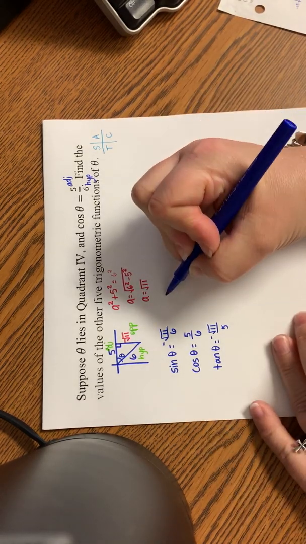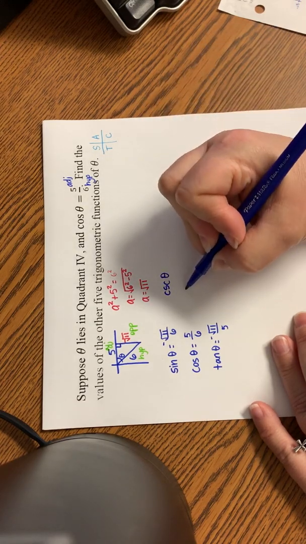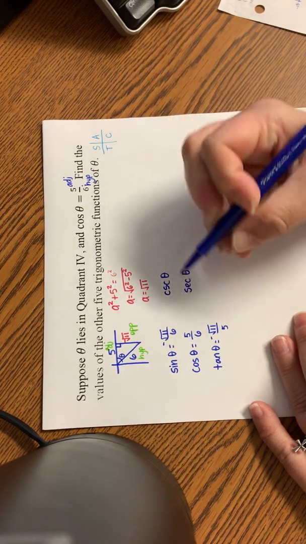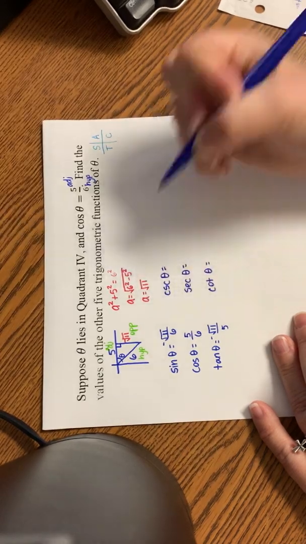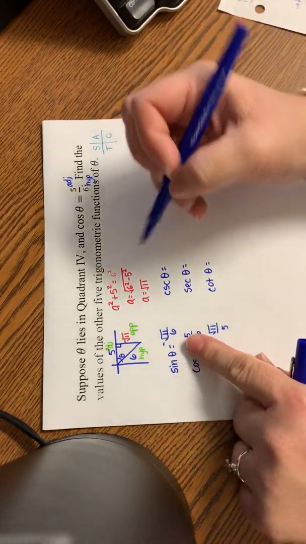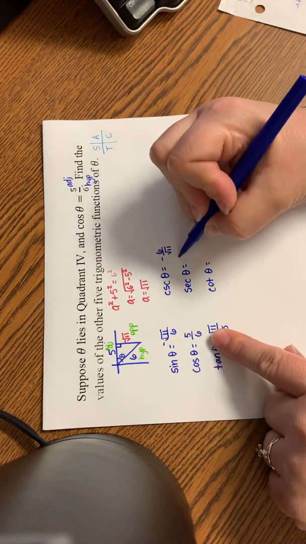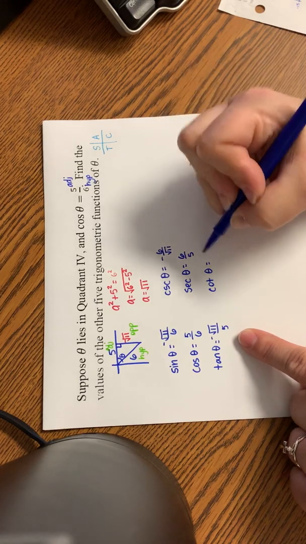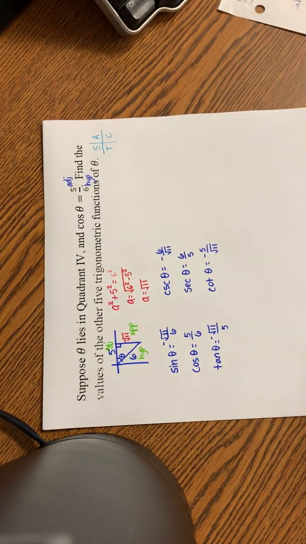So sine is opposite of cosecant. Cosine is opposite of secant, and tangent is opposite of cotangent. Okay, so if you flip them, you get negative 6 over square root of 11. Flip it, you get 6 over 5. Flip it, you get negative 5 over the square root of 11. The negative sign does not go away.